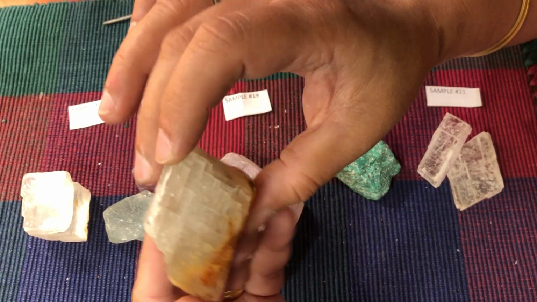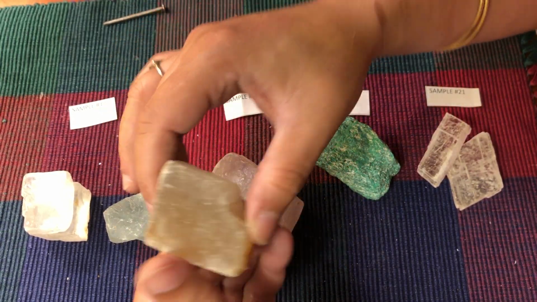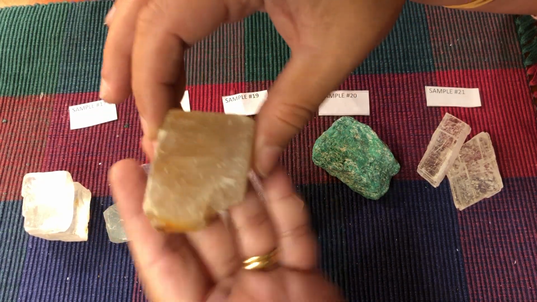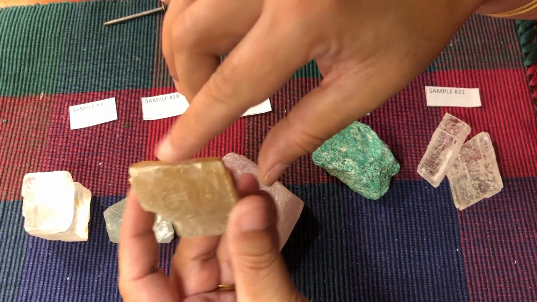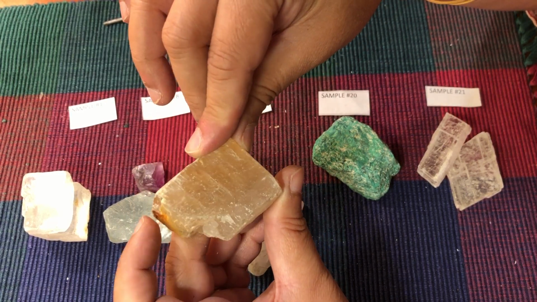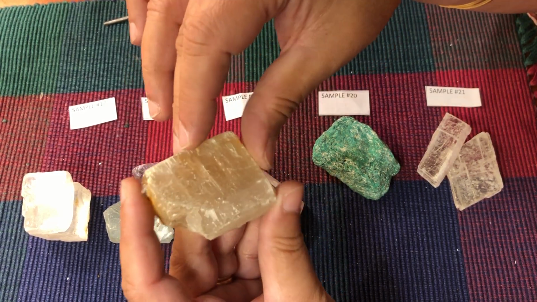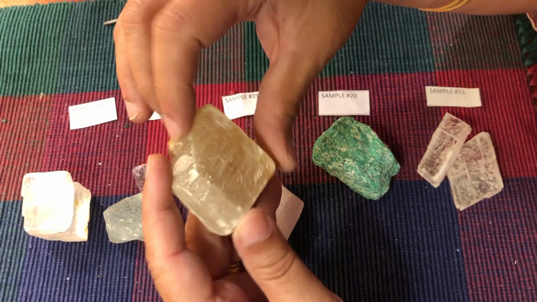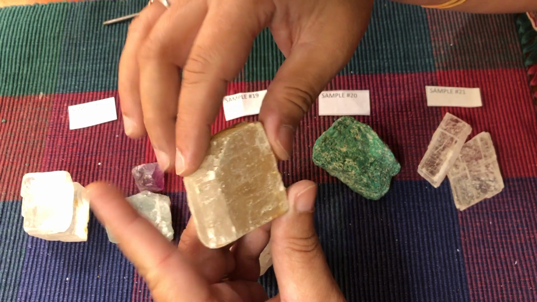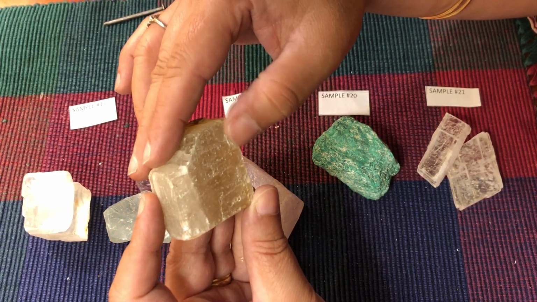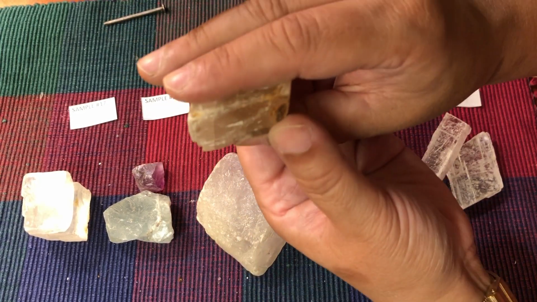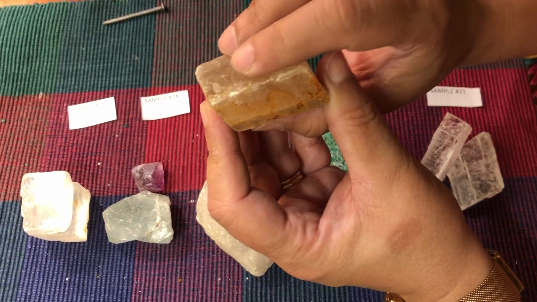Now, this mineral has this perfect rhombohedral shape. That means the angle between the cleavage planes is not 90 degrees. It is more like 60 degrees, 120 degrees. And the side looks like a parallelogram.